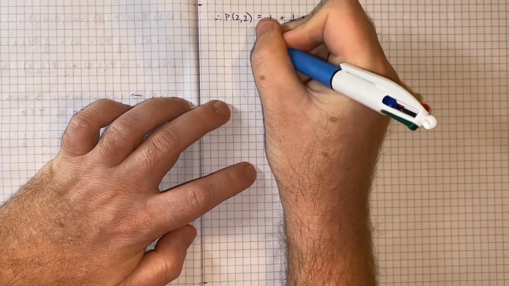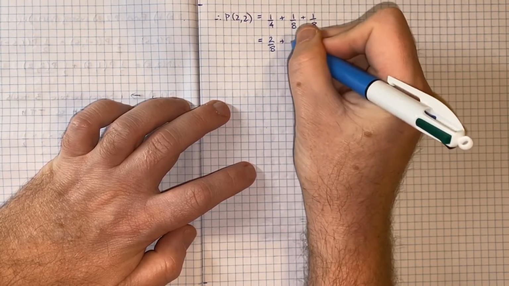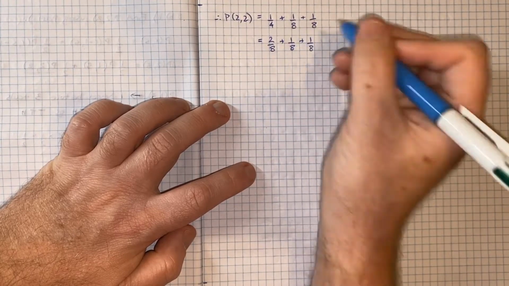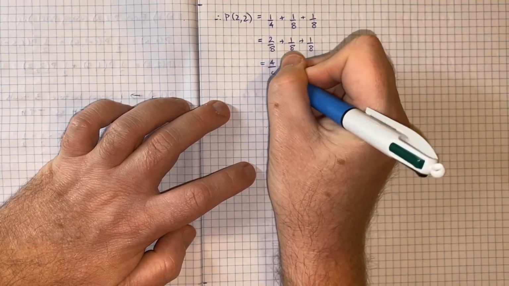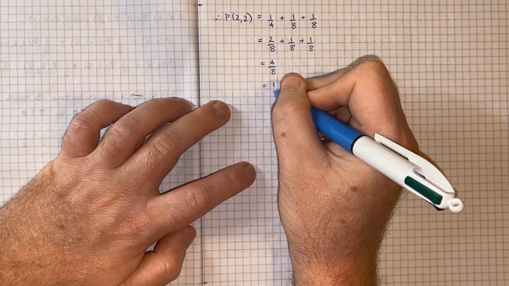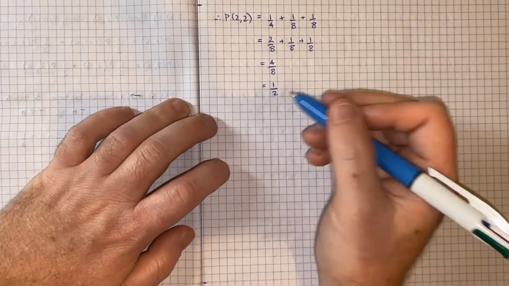And if we just get everything over 8, we'll get 2 on 8 plus 1 on 8 plus 1 on 8. So that's 2, 3, 4 on 8. Or in other words, 1 on 2. 4 goes into 4 once and into 8 2. Yep, so that's a half.